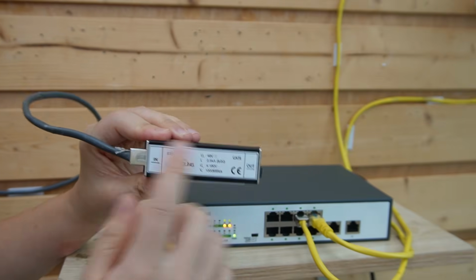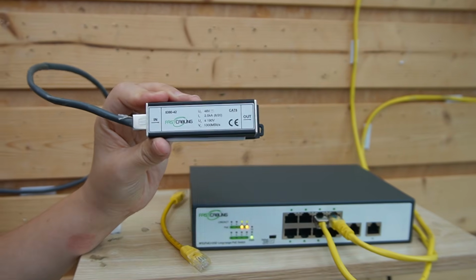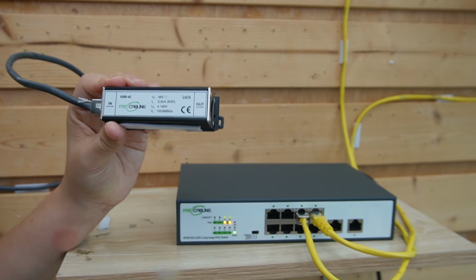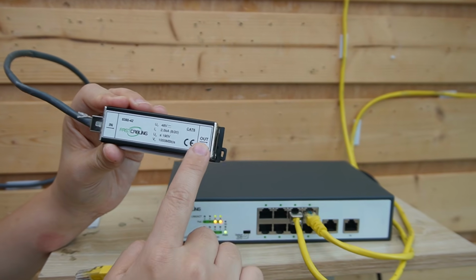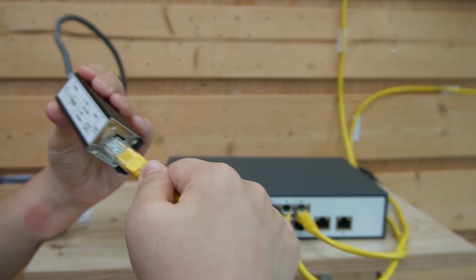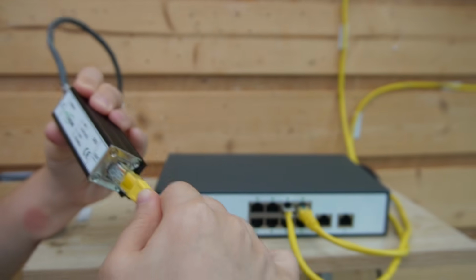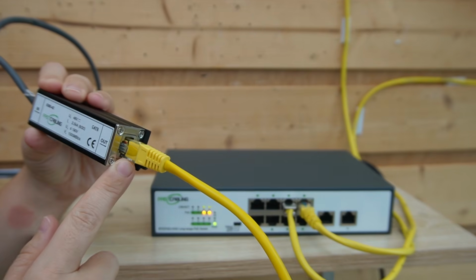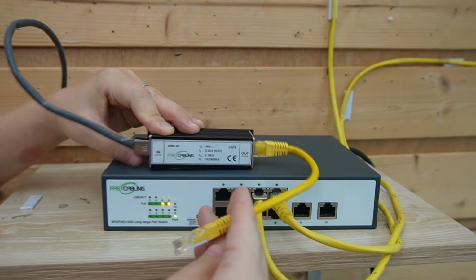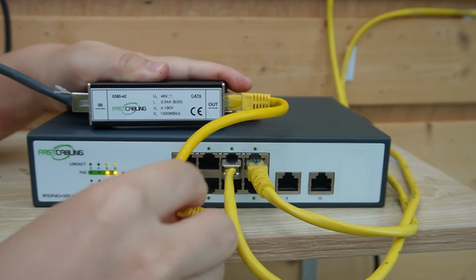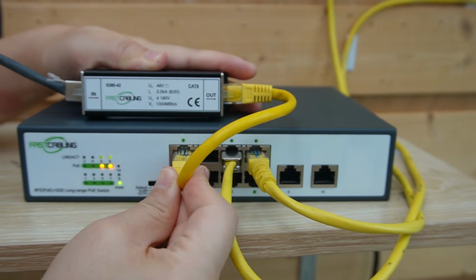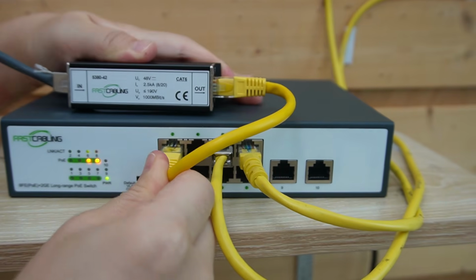So when the surge comes in, it will divert to the ground and we can get clean energy through the output port. So we use another Ethernet cable, plug into the output port, and back to our long-range PoE switch.